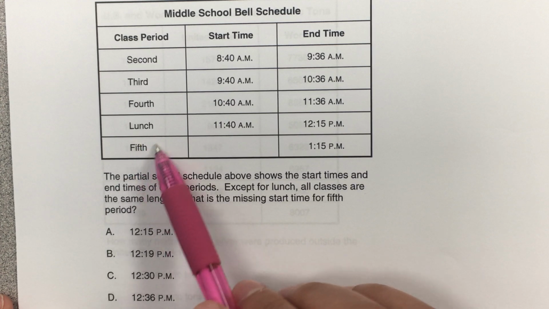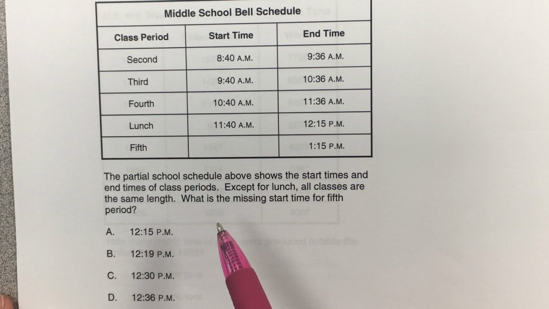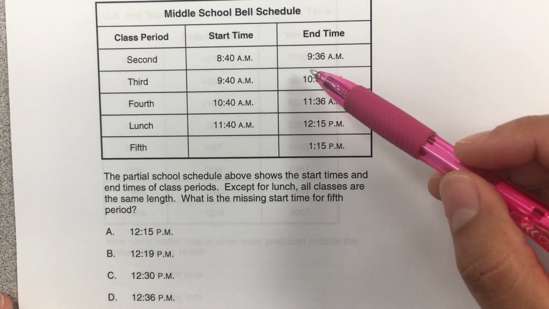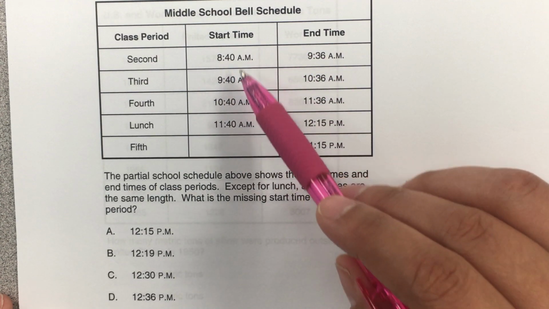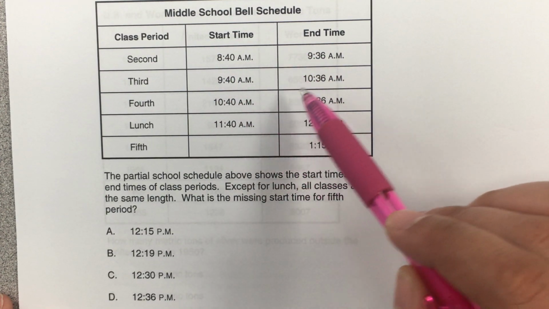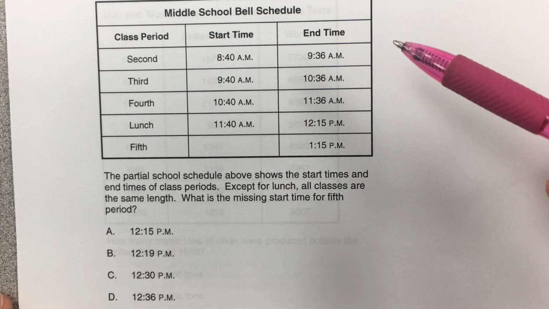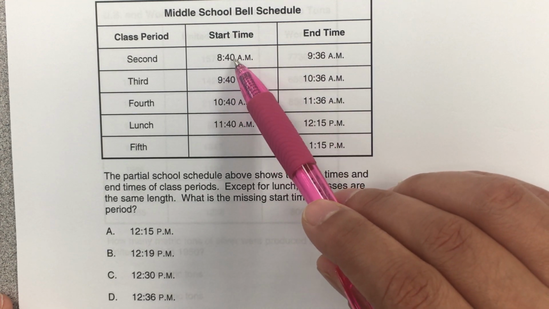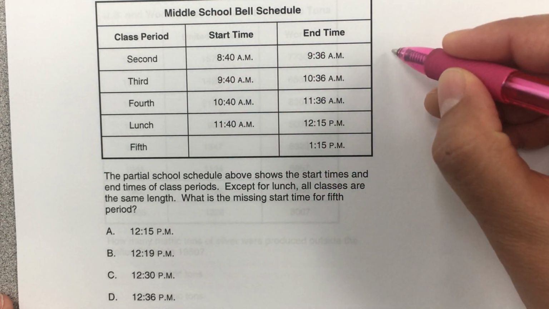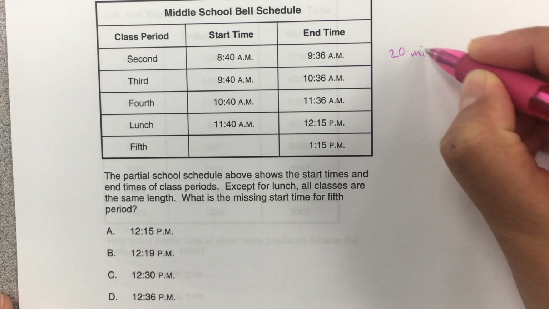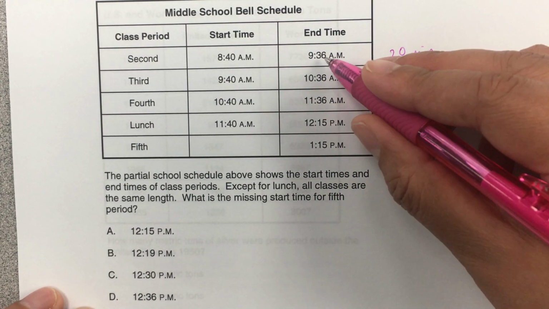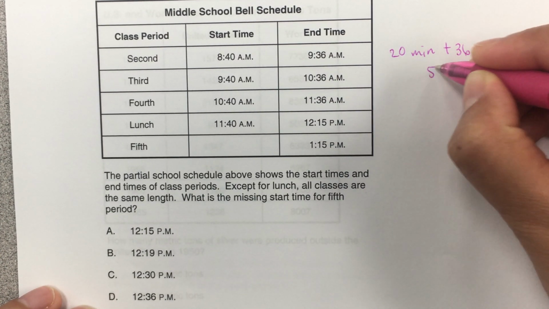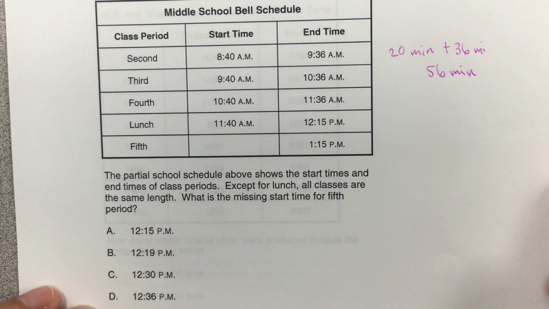So if you notice, for fifth period, you're missing the timing here, and they want to know when is that time. So since they say that all the periods are the same length, I can just look at a couple of them and look at the time that goes between each period. So from 8:40 to 9 is 20 minutes. And then from 9 to 9:36 is 36 minutes. So together, that's going to be 56 minutes. Okay, so that's important information.